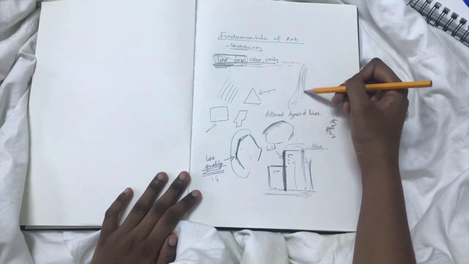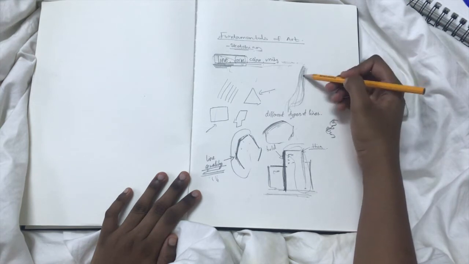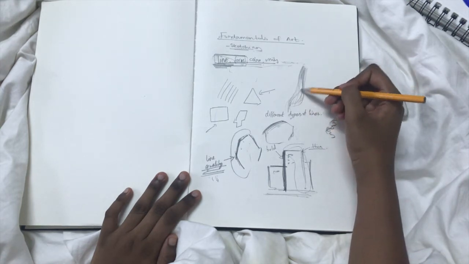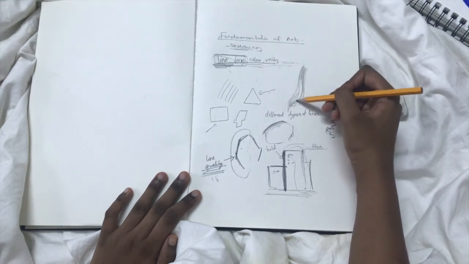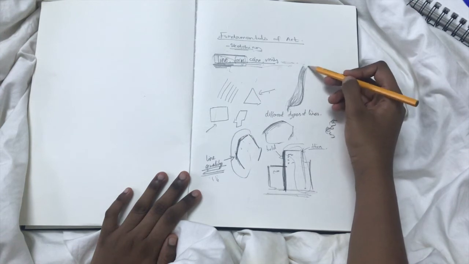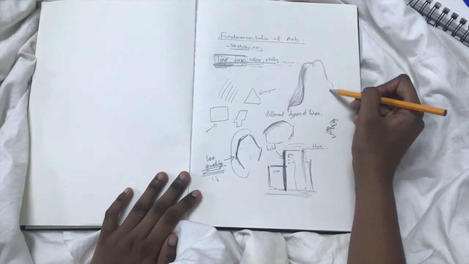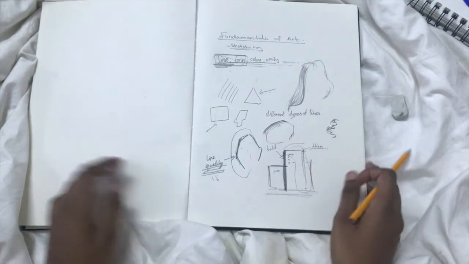You can see I'm controlling the line quality to make it purposefully thinner and lighter, and that makes the entire drawing have more of a light appearance, right?